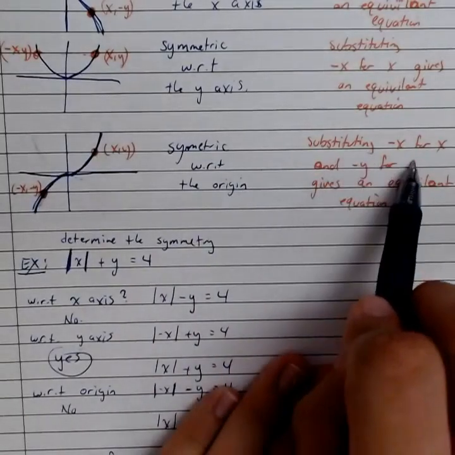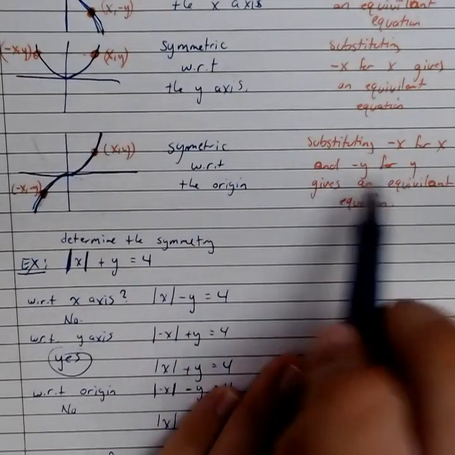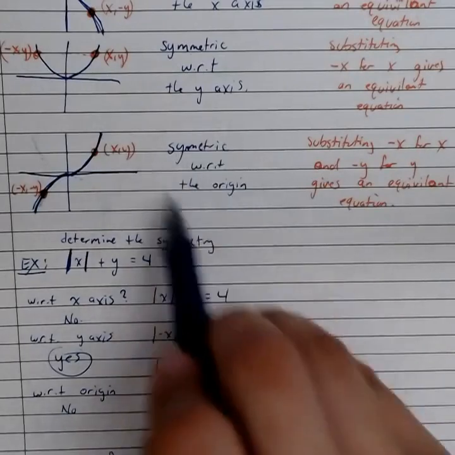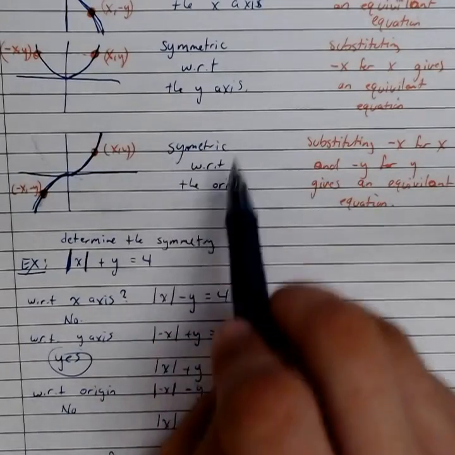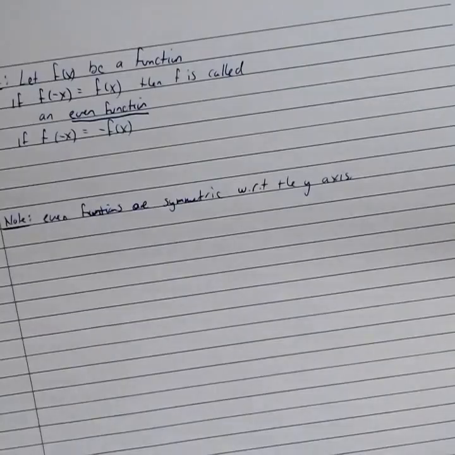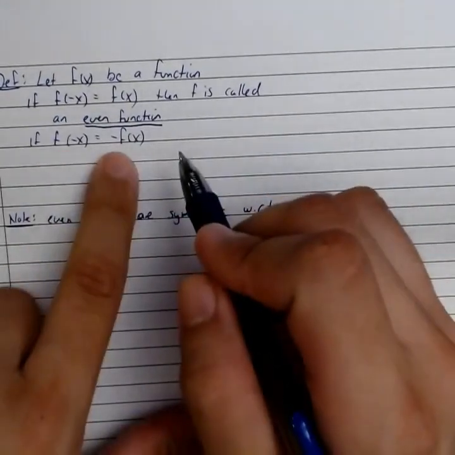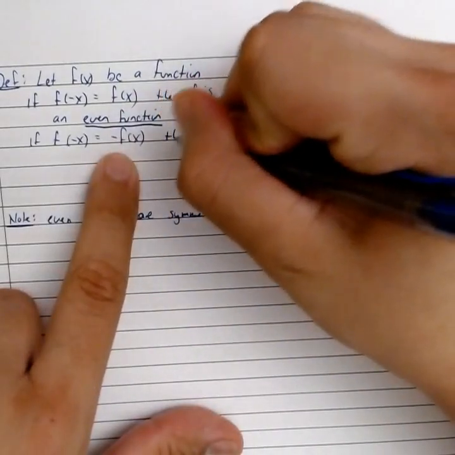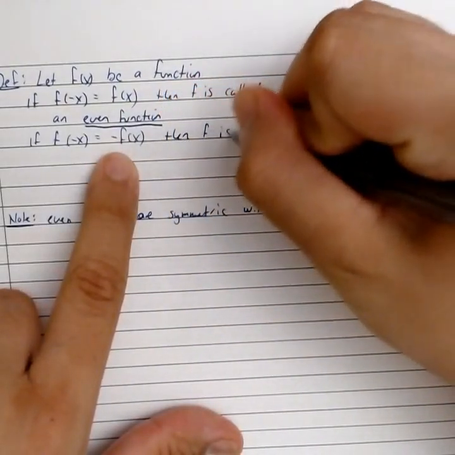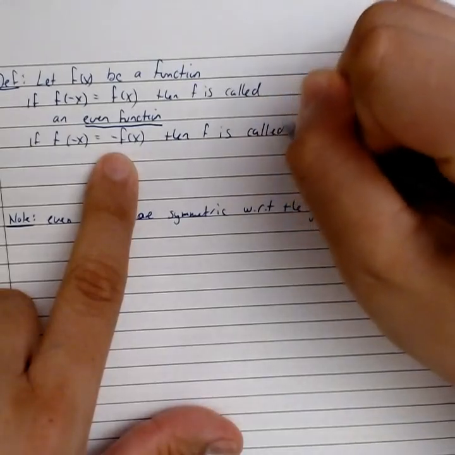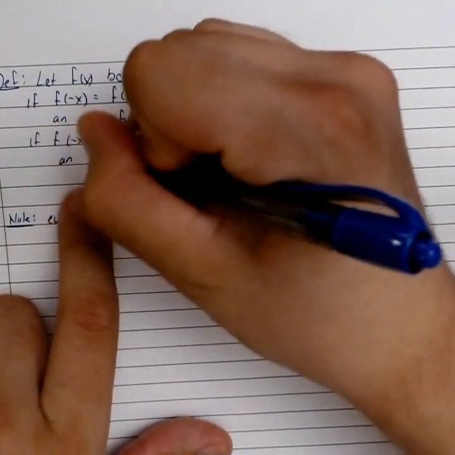Oh, but we saw that too. If you replace x with minus x and y with minus y and nothing changes, everything's equivalent, then your graph of that equation will be symmetric with respect to the origin. So here, if f of minus x is equal to minus f of x, then f is called an odd function.